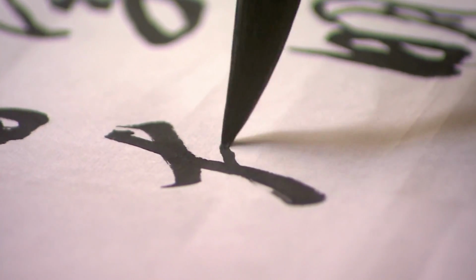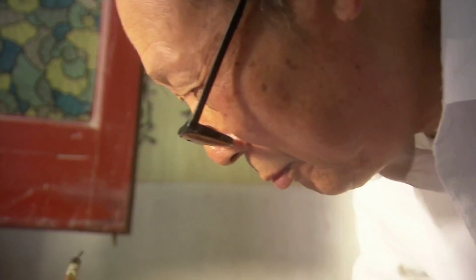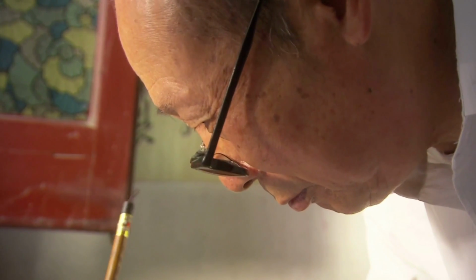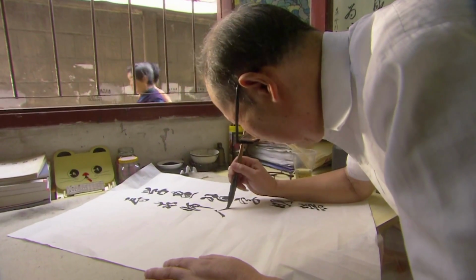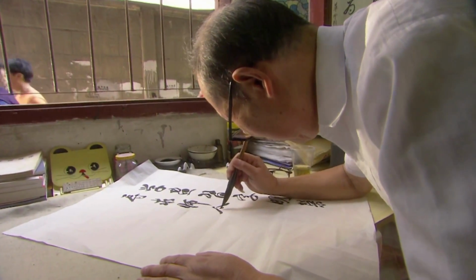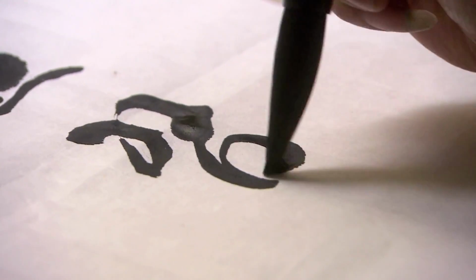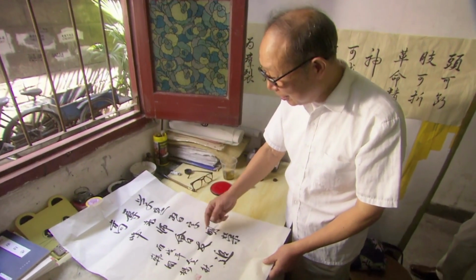There are also 2 basic writing rules, which are left to right and top to bottom. Can you write from right to left, bottom to top? Yes, of course. But that will look weird, and it's not good for you to write quickly and beautifully.